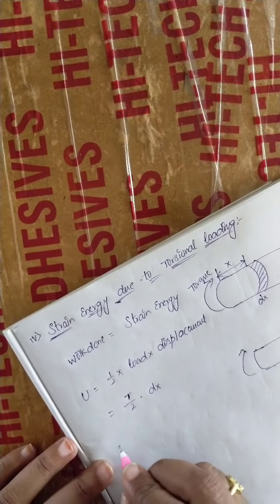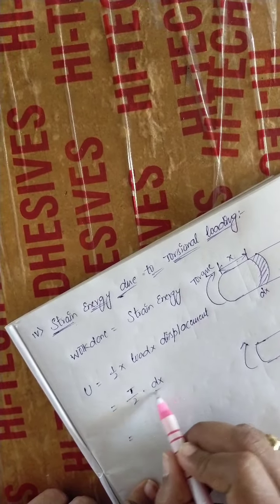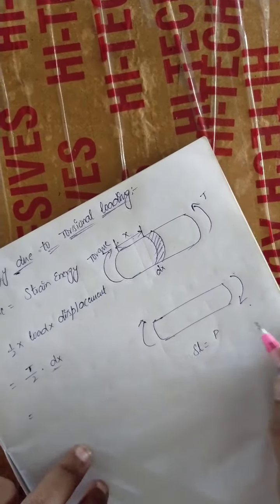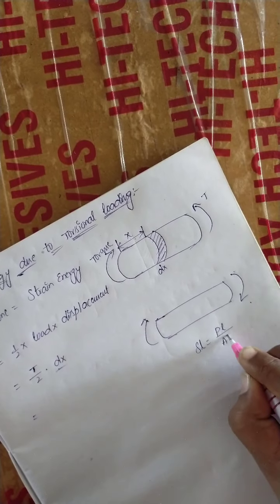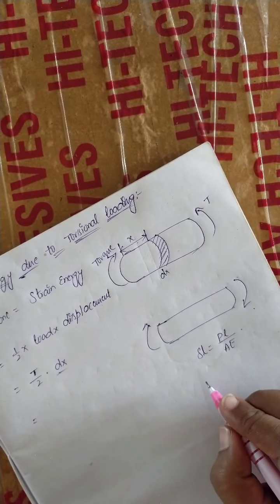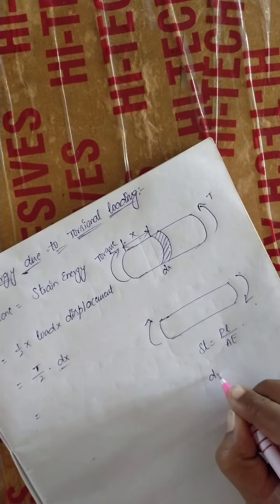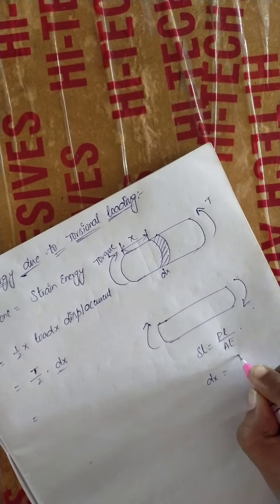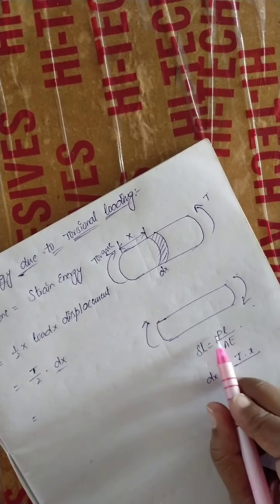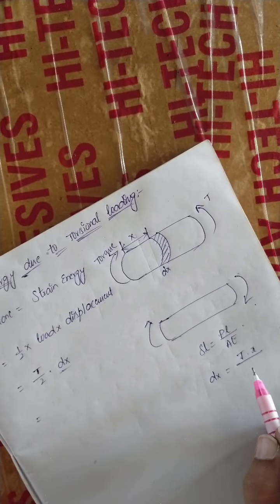As we discussed in the last section, you write this with the help of dL is equal to PL by AE. Coming to torque loading or torsional loading, dx you write as T into x by, T is nothing but torque load, that is P, and length is x because of the moment.